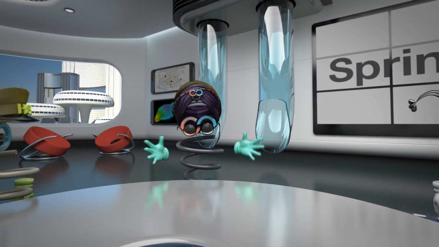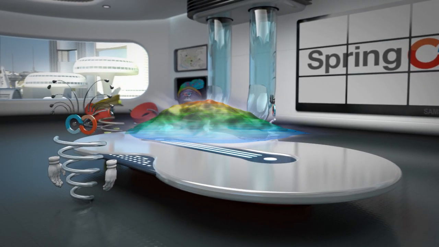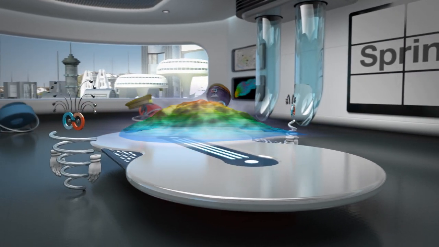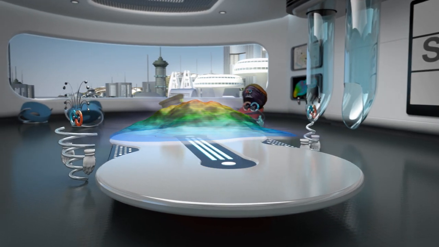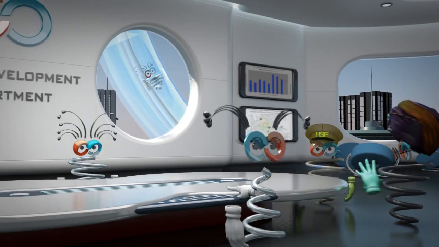Our reservoir engineers have been looking at the results from the latest exploration and appraisal wells. It seems we have discovered a field that could yield over 75 million barrels of oil. This means that we most likely can tie it back to a nearby existing field. Like this one.